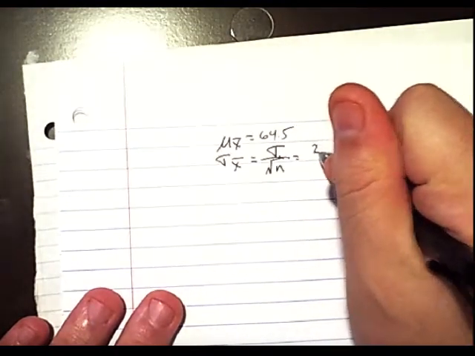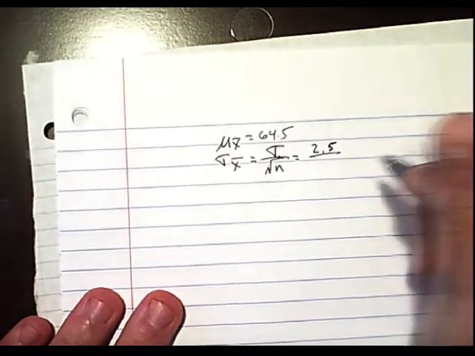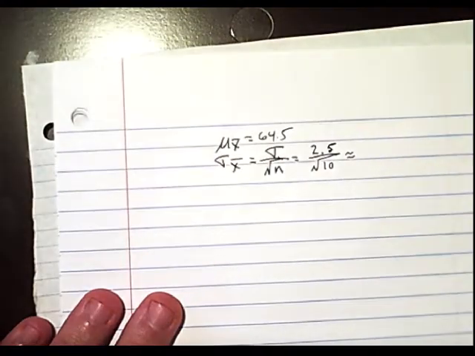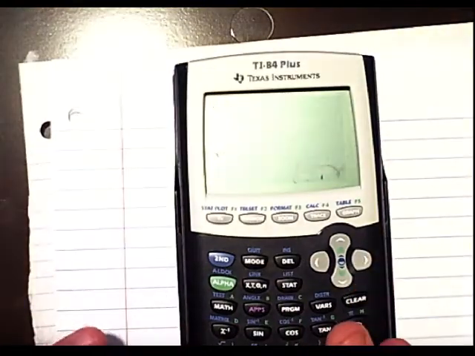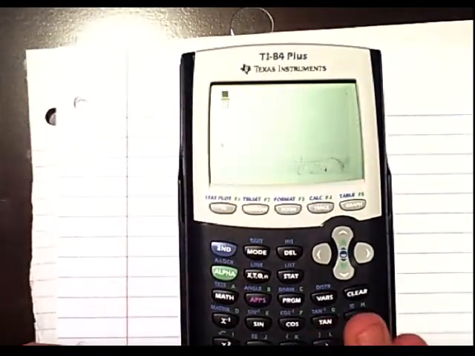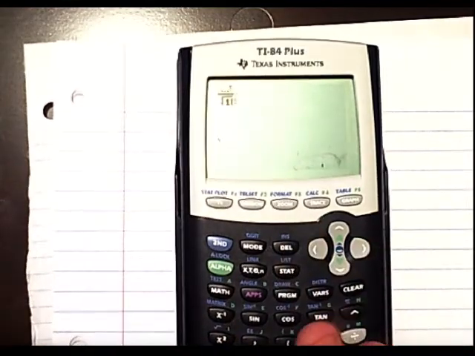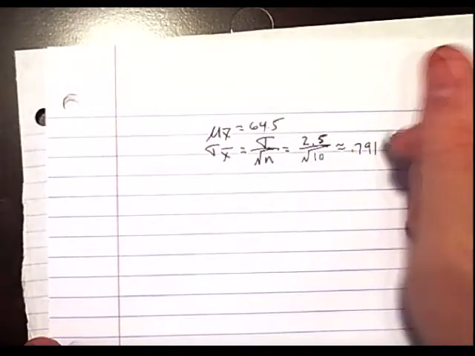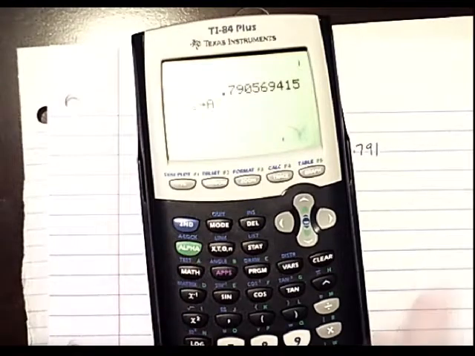So instead of the standard deviation just being 2.5, I have to take that 2.5 and divide by the square root of 10. We can do this on the calculator, of course. So I have 2.5 over the square root of 10. That's about 0.791. I'm going to store that in my calculator as A.